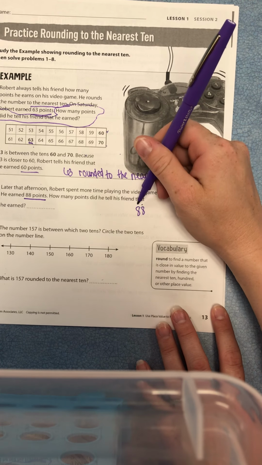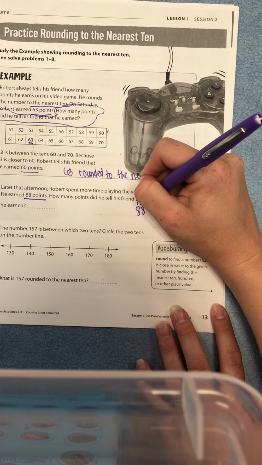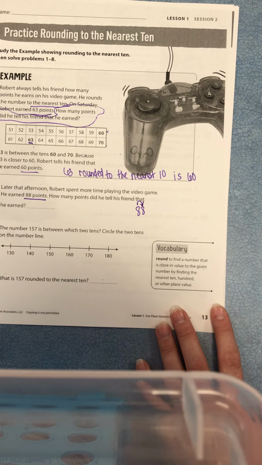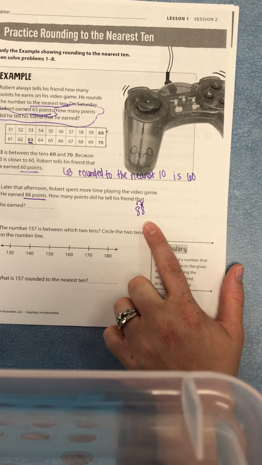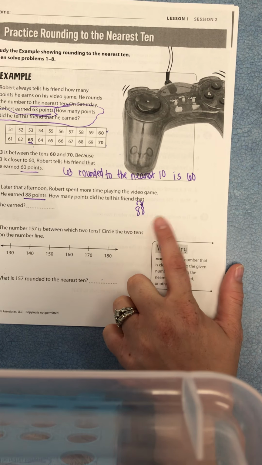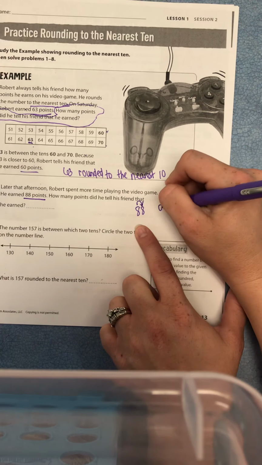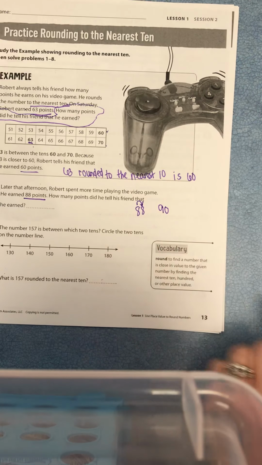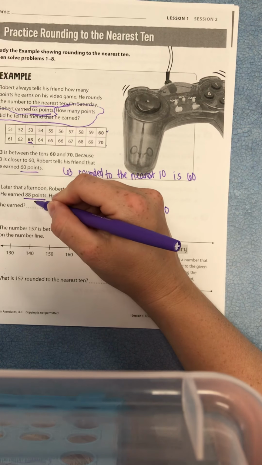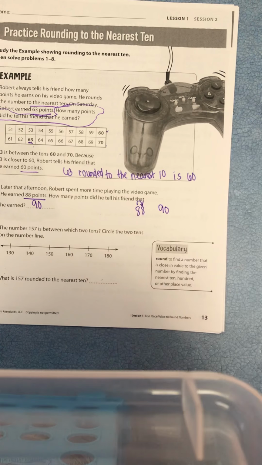We have ones, tens. So I have an 8 in the tens column and 8 in the ones column. We look next door. Is the 8 5 or higher or less than 5? It's higher than 5, isn't it? So we round up. The 8 becomes a 9 and everything behind it becomes a 0. So he earned 90 points that round.